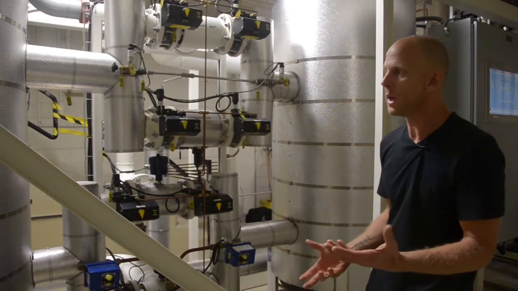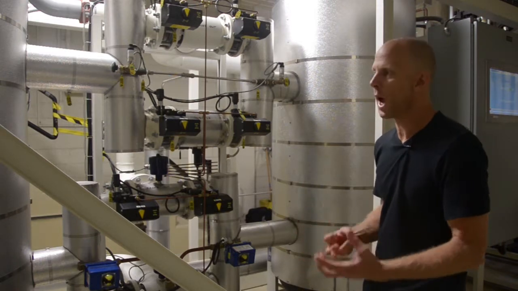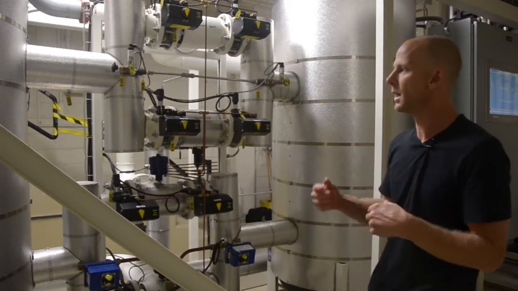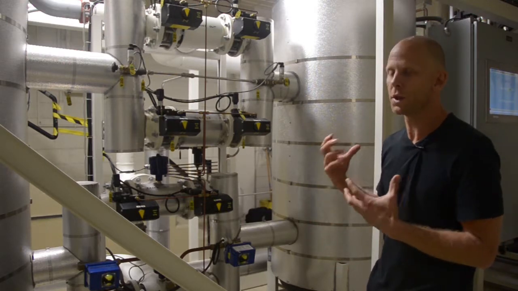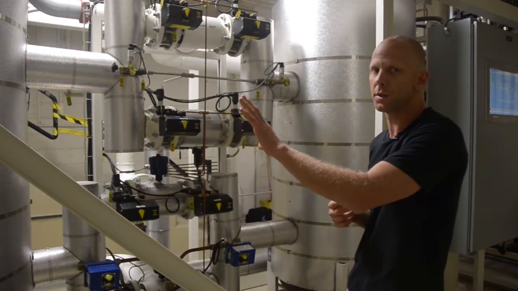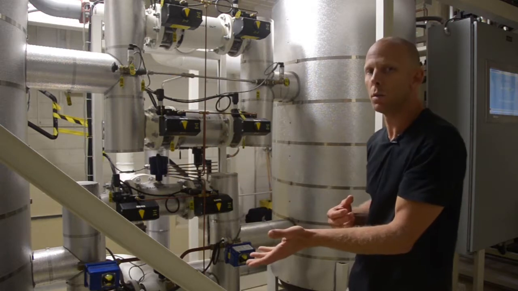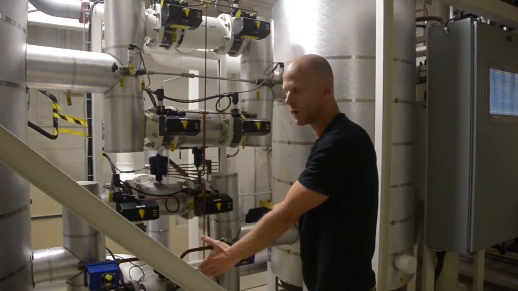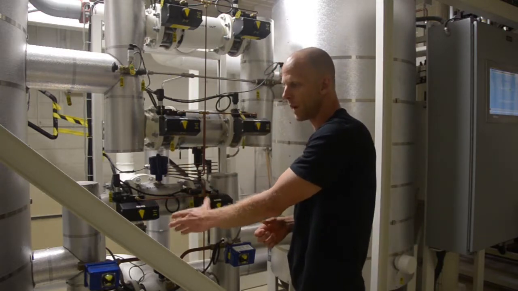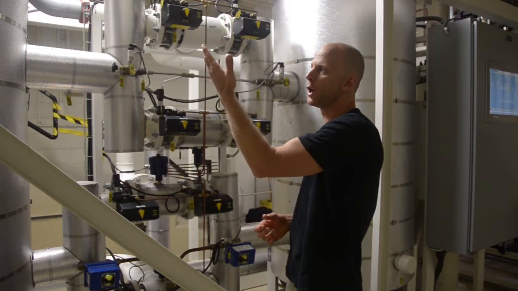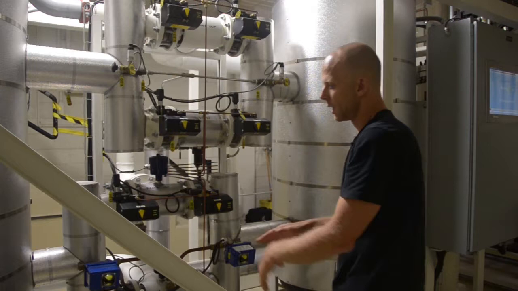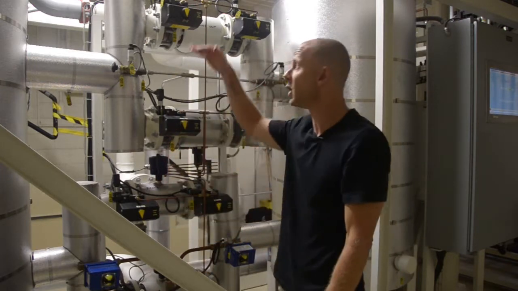So the normal process would be an online bed being online for about 8 hours, acting as a molecular sieve. After that period, the PLC, which is the brain of our plant, will stop the regen process of the regen bed. It will close all the main valves on the regen bed. It will then open the pressurization valve for the regen bed, slowly bring the regen bed pressure up to an equal pressure with the online bed, at which point the online valves will open for the regen bed as well.